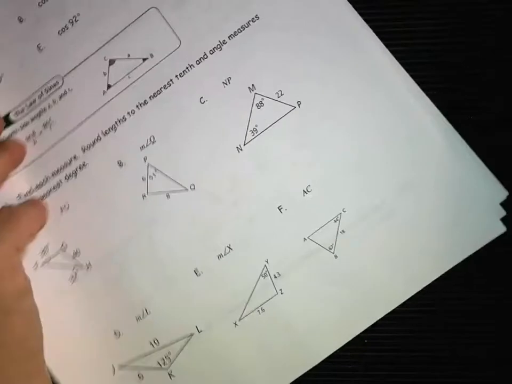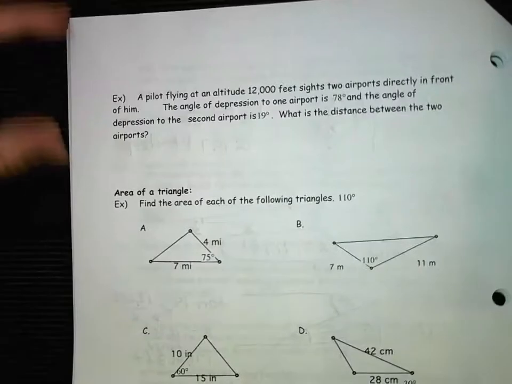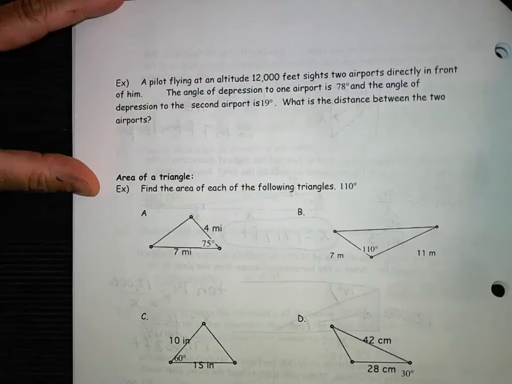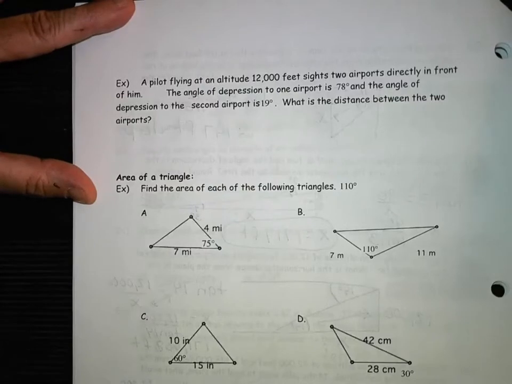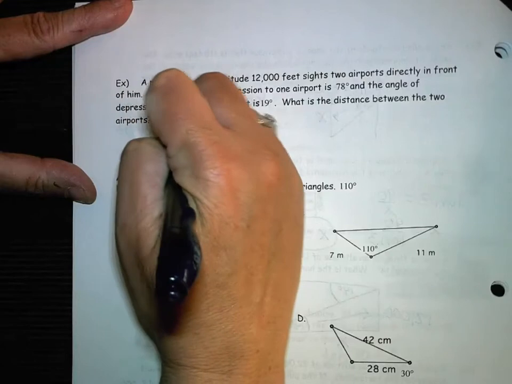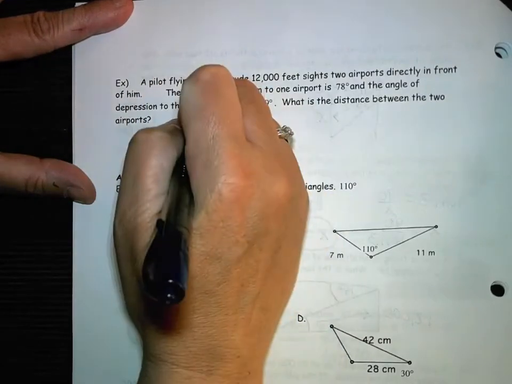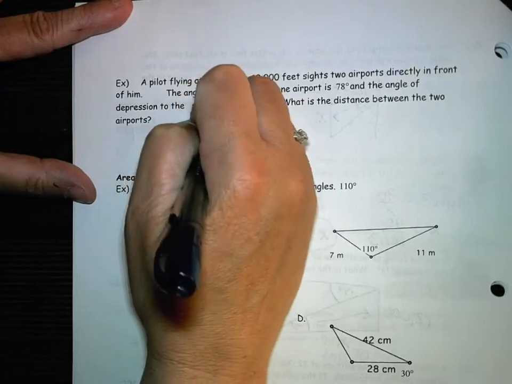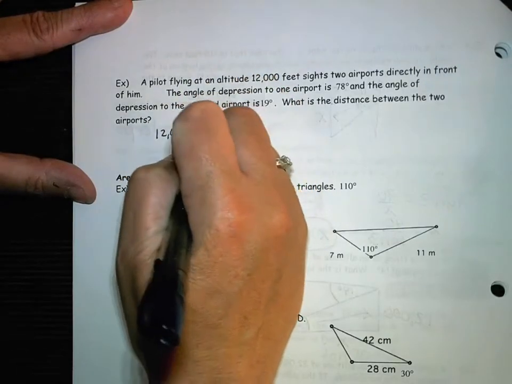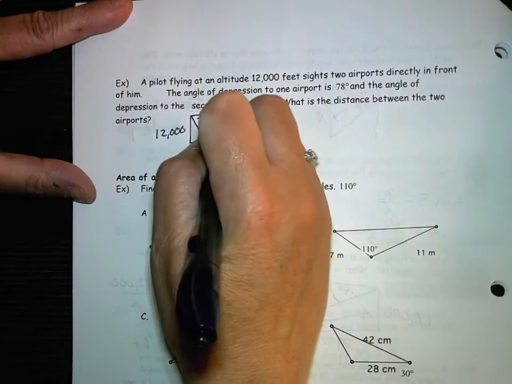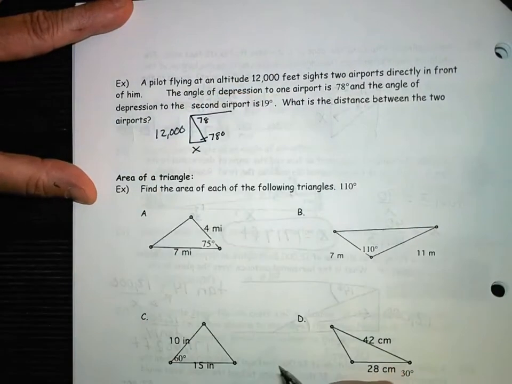We have a couple more examples on the back page. One just like that, a plain one, like the one we just did. Pilot flying from an altitude of 12,000 feet sights two different airports. So 12,000 feet. Angle of depression to the first airport, from the horizontal, is 78 degrees, which means this angle will also be 78 degrees.